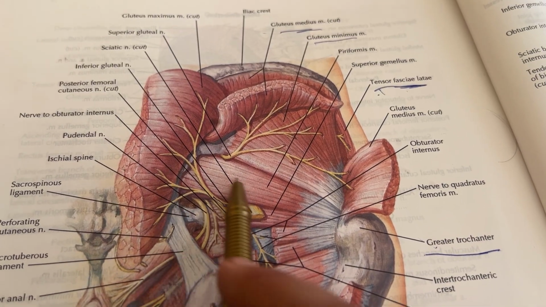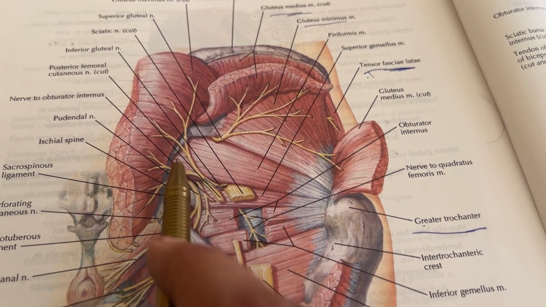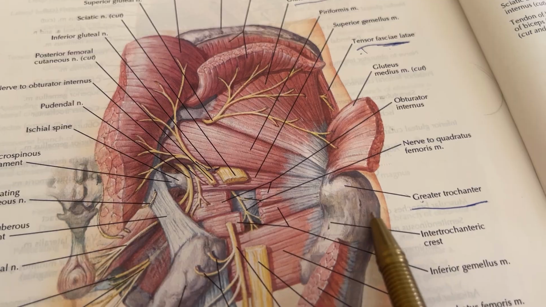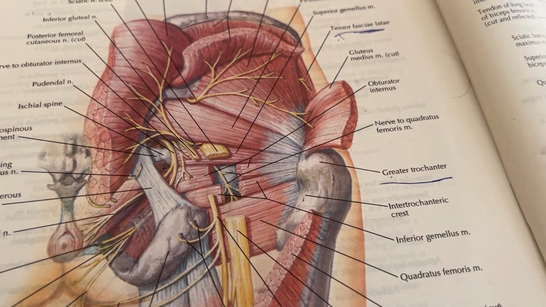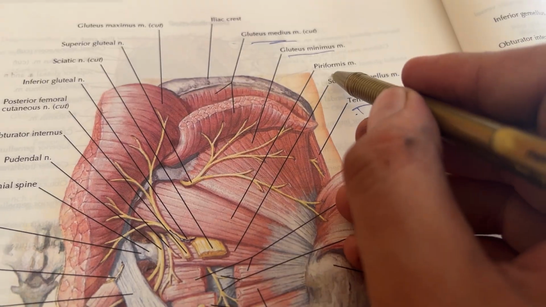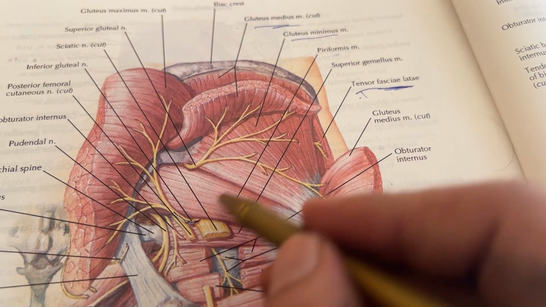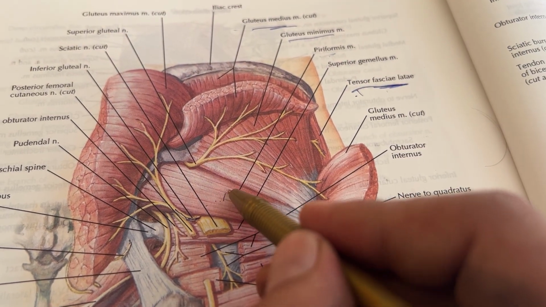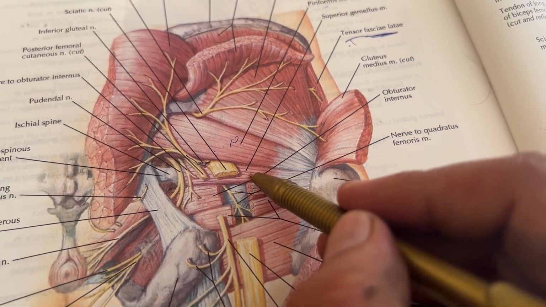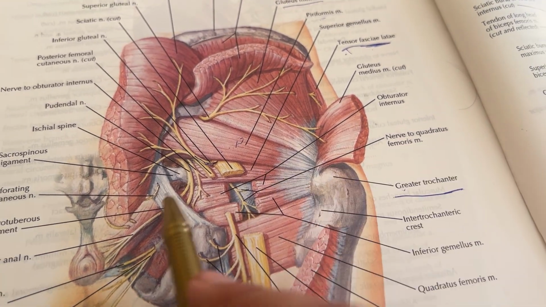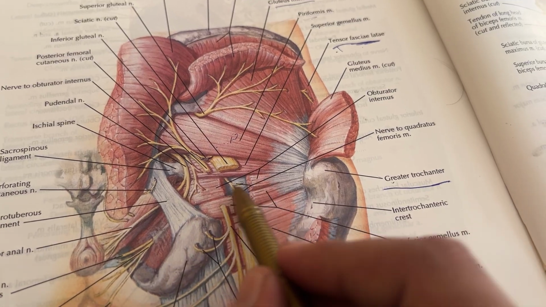It passes through the greater sciatic foramen and attaches to the greater trochanter of the femur. This is the piriformis muscle.